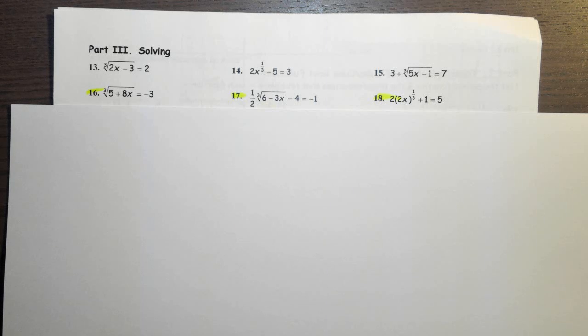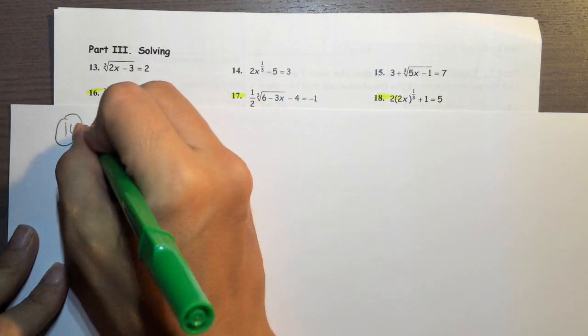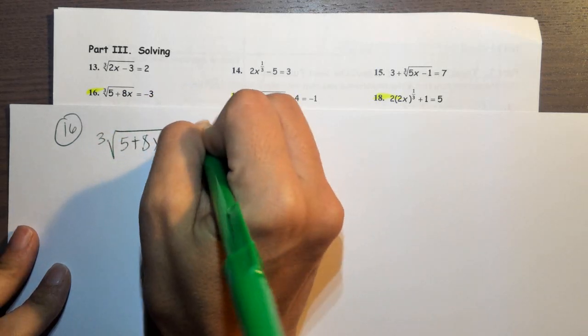Alright, we're going to go ahead and go to part 3 on the back, the solving. So I'm going to start with number 16. We have the cube root of 5 plus 8x equals negative 3.